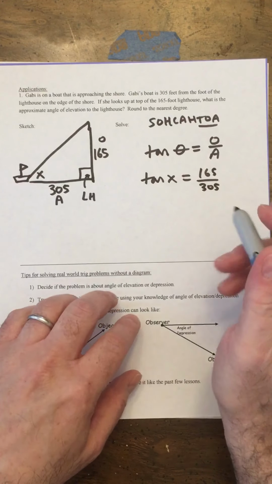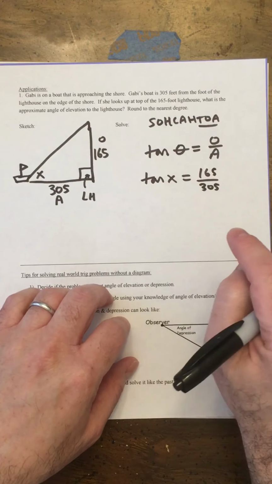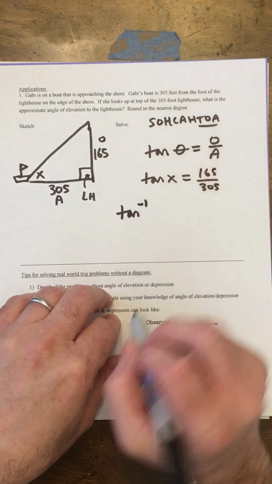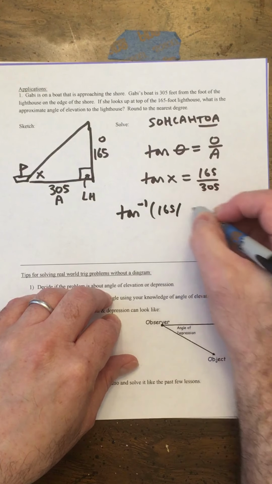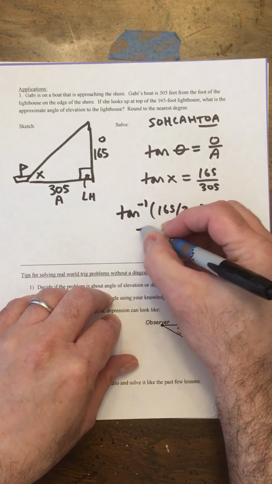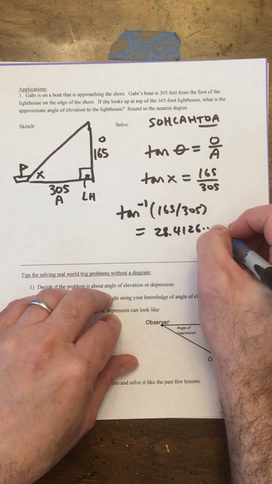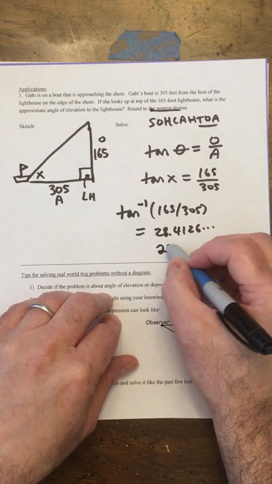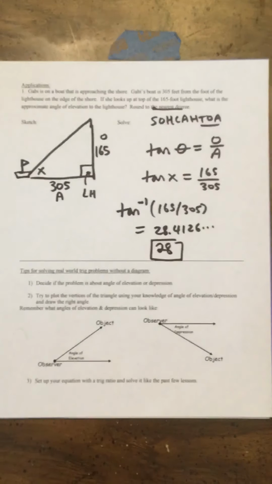And now you know we've got to use that special inverse function, either the second tan, or if you're doing it on the GeoGebra calculator, you'd be hitting that button tan -1. And you type in that fraction 165 divided by 305, which gives you 28.4126... Since we have to round this to the nearest degree, that's going to be 28 degrees. Okay? So that's how you solve a problem like this.